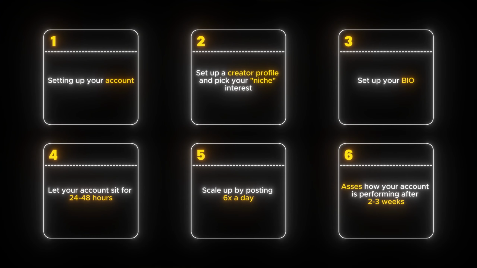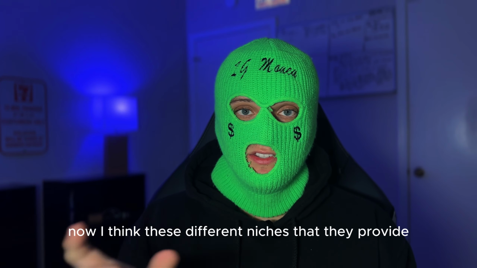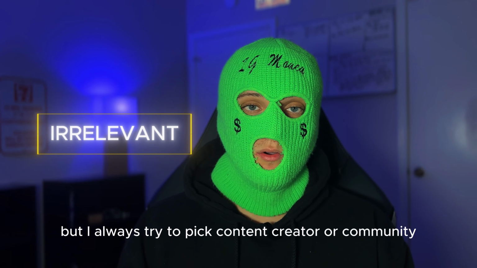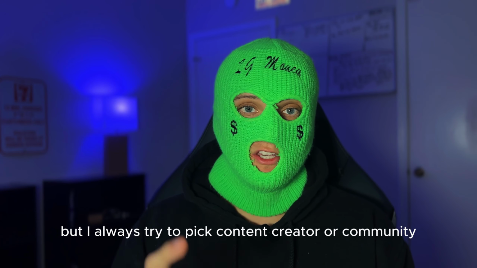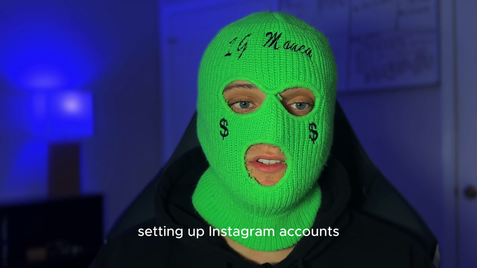Step 2 is you want to go to your profile and set it as a creator profile, and you can pick your niche interest. Now, I think these different niches that they provide are really irrelevant when it comes to building these pages, but I always try to pick content creator or community. Those are just the 2 go-tos that I use, and I recommend them to everybody setting up Instagram accounts.